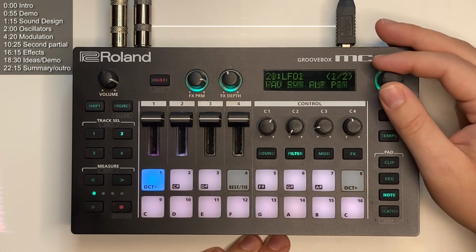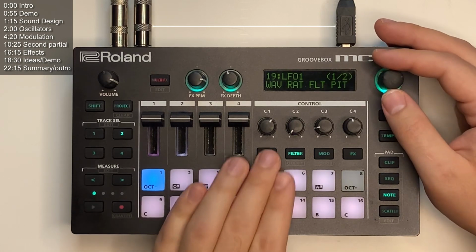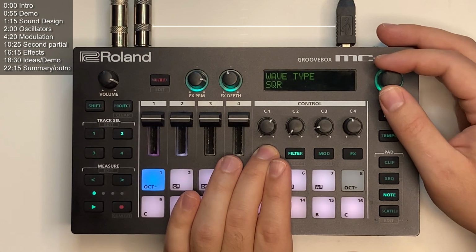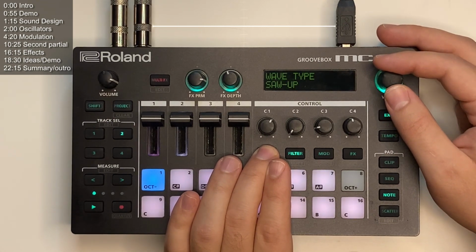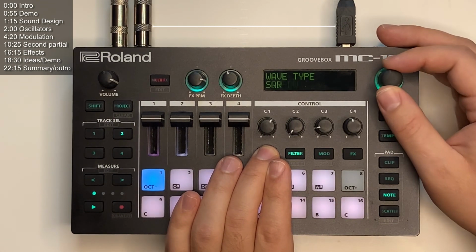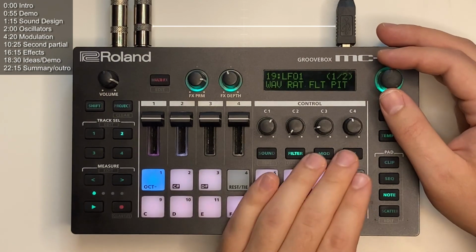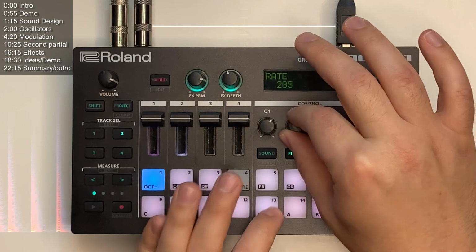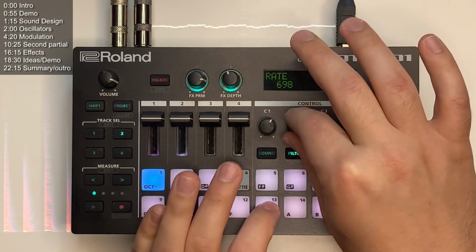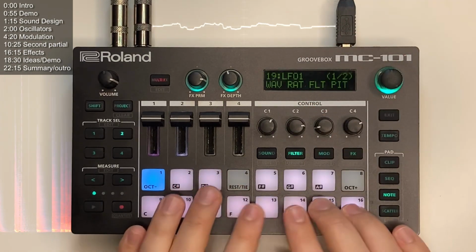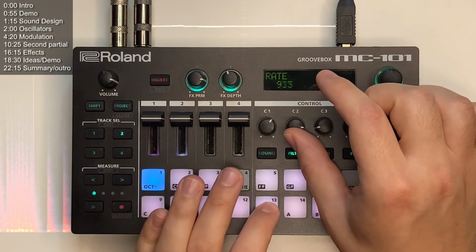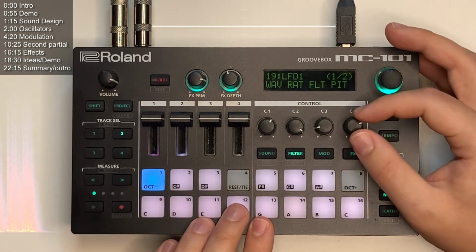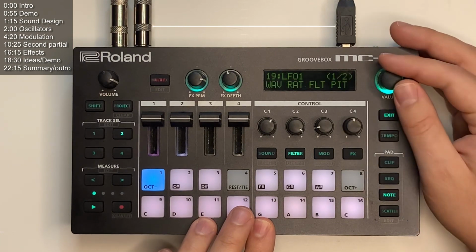So now we can do the same thing with LFO1. Maybe this time though, we want a weird different wave. Maybe a square, maybe, I don't know. What do you think is gonna sound good? I don't know. What about a trapezoid? That's weird. That sounds pretty cool. Oh yeah, that's weird. I like it. Okay, so now I'm going to lower the pitch depth though.